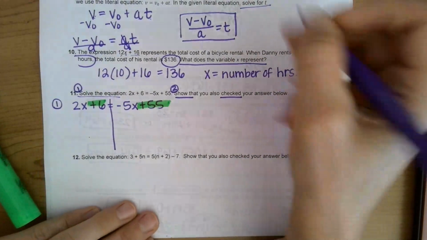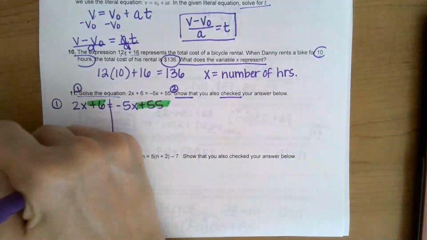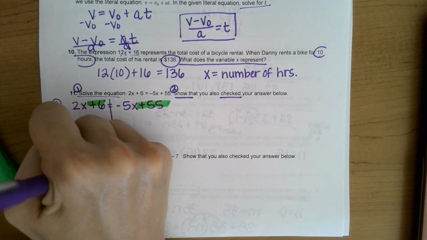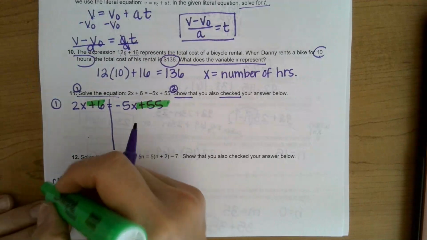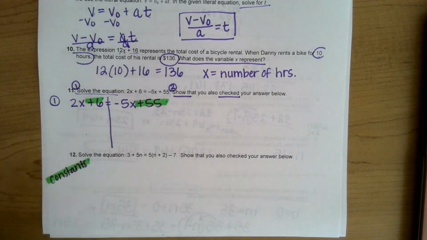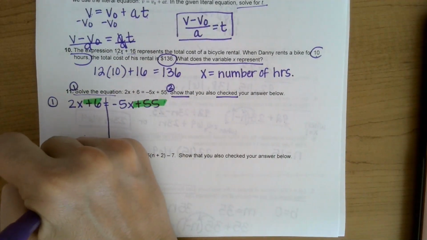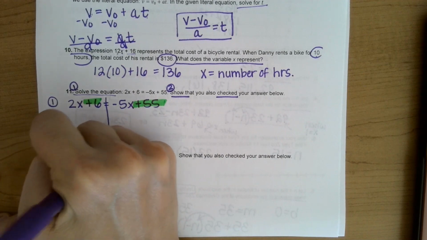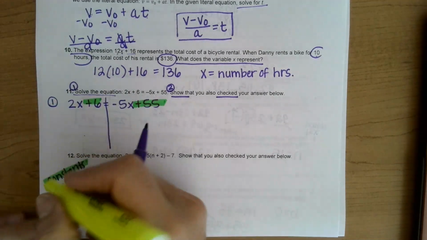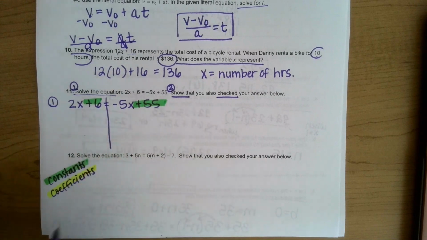So I'm going to write off to the side. Okay, I'll put it down here. Constants, and highlight that so we know what color it is. And then the coefficients, let's highlight in yellow. The coefficients are what we're multiplying the variable by or dividing the variable by.